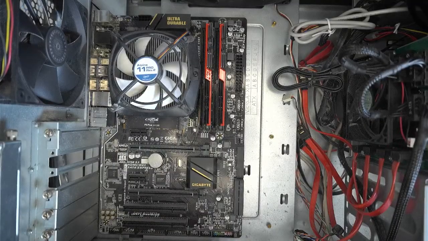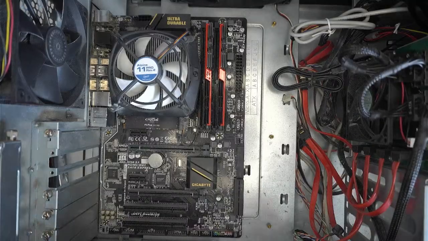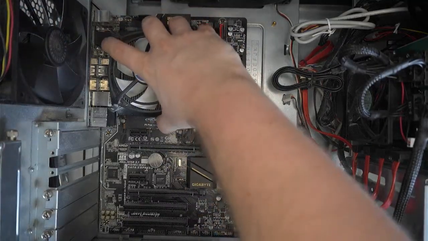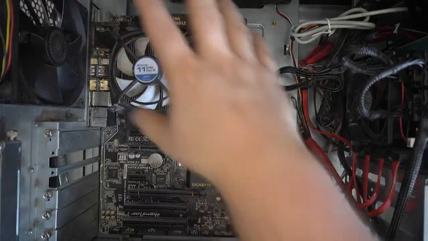I need some more case screws, I just realized, because this doesn't... I need another 1, 2, 3. Okay. And this should be easy to pick out now.